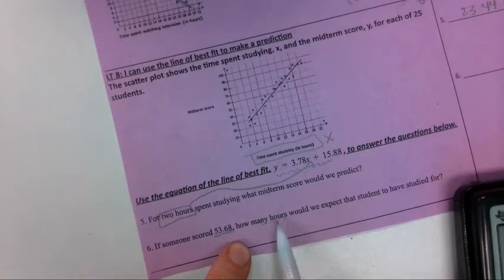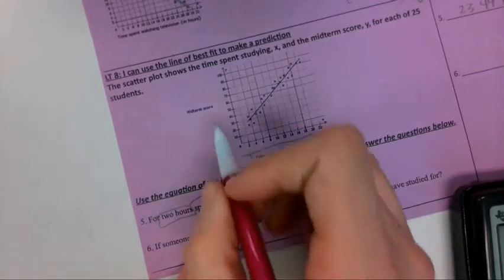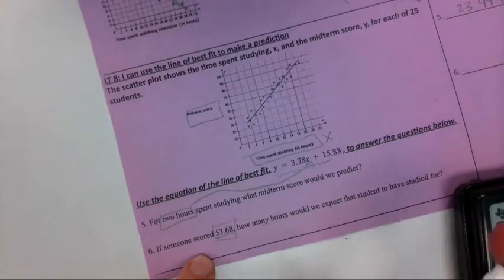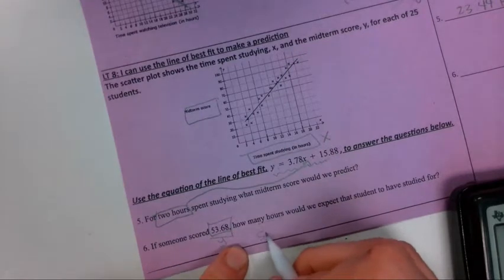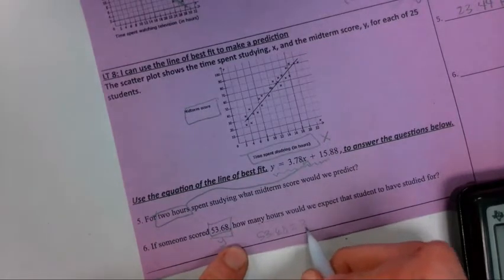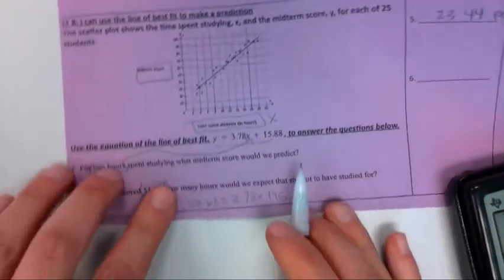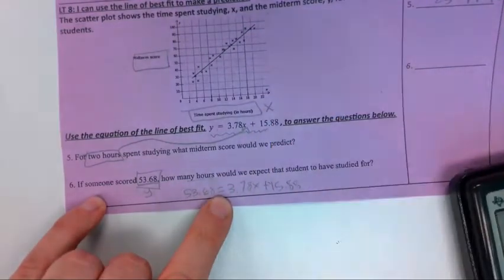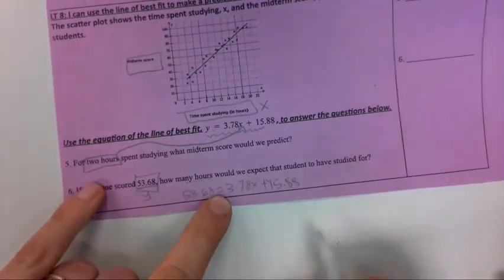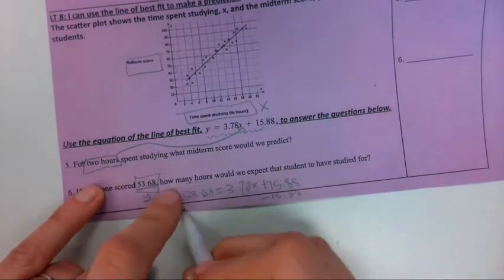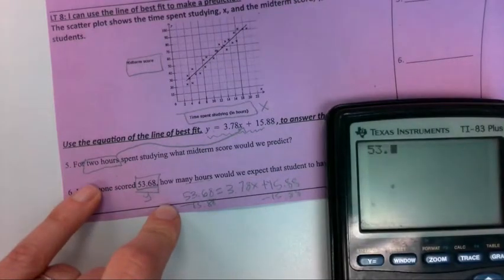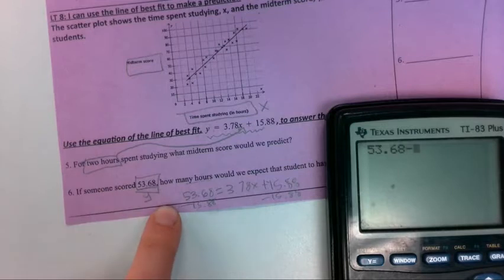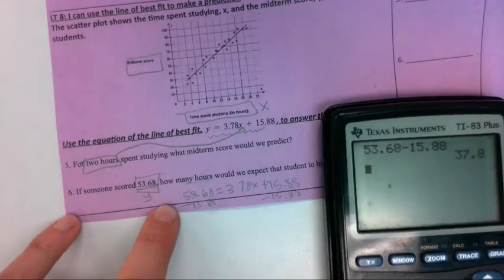If someone scored 53.68, how many hours? So if I look at my graph, this is my score. The midterm score is the y variable. So instead of plugging into x, I'm going to plug into y. So 53.68 equals 3.78x plus 15.88. In order to solve, I'm going to subtract 15.88. So 53.68 minus 15.88 is 37.8.